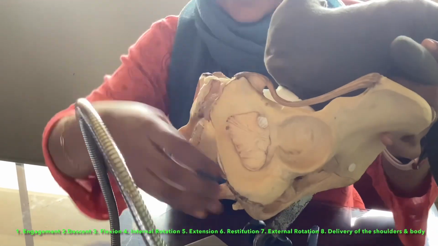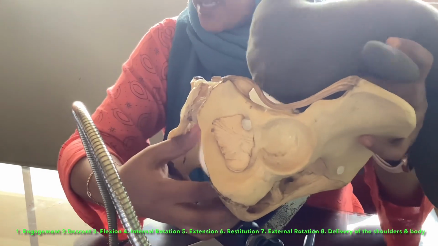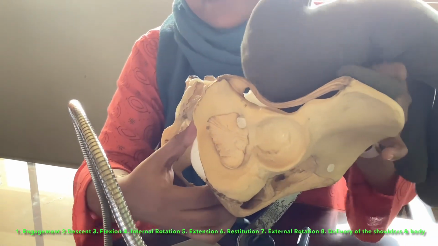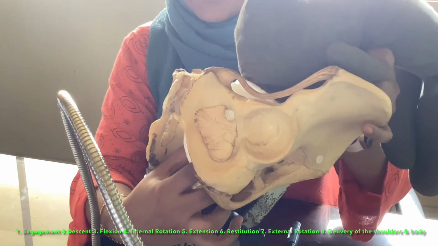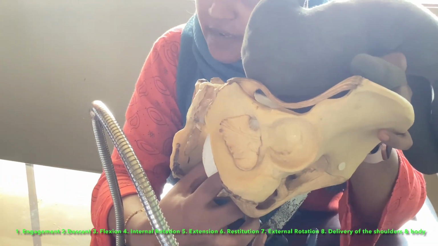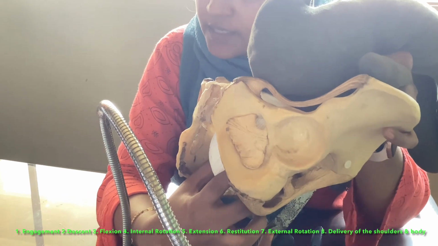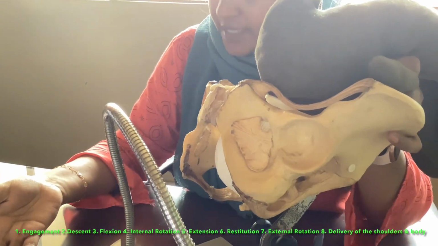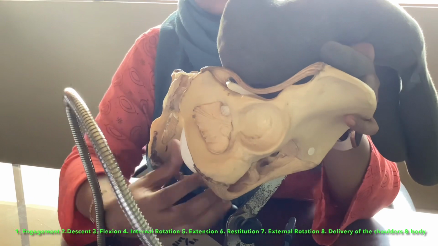Descent. After the inlet, it comes down. To come to the outlet, it descends, and then what happens? It descends. At the mid cavity level, it descends. The descent is the one we are seeing with the station. Okay. So now it has descended.